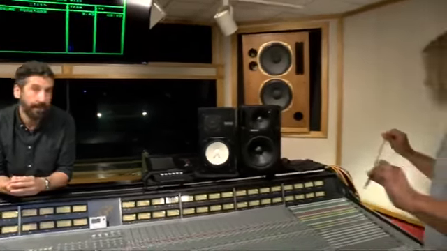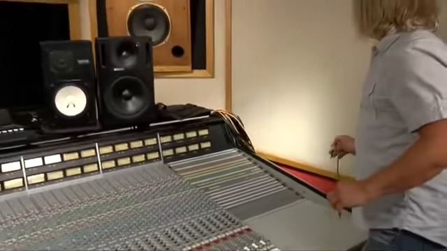Today, we're going over the SSL's automation system, commonly referred to as VCA automation. I'm Tony, and I have my student John here to help us out with this demonstration. So the first thing we need is a timecode reference from our tape machine. So John is going to make the SSL's timecode reader patch.